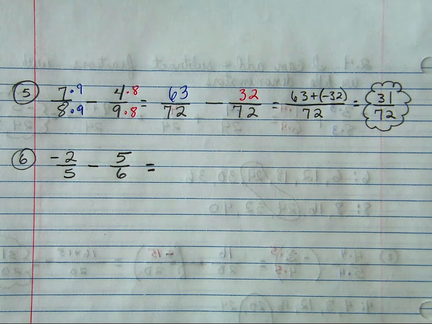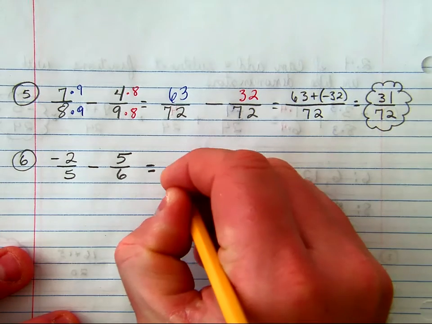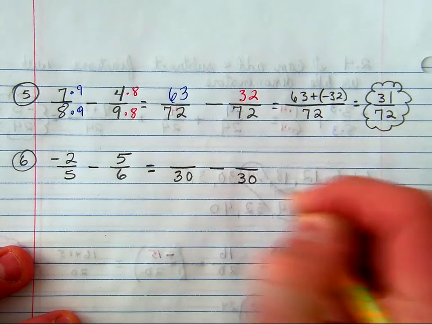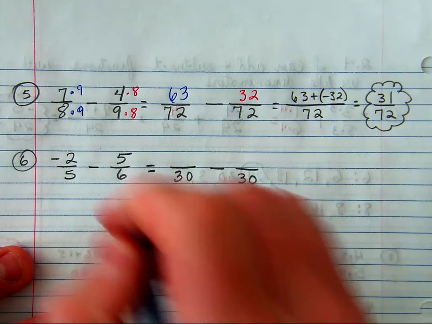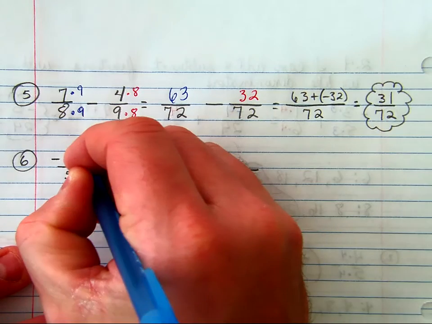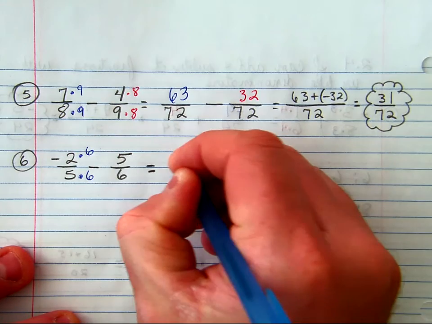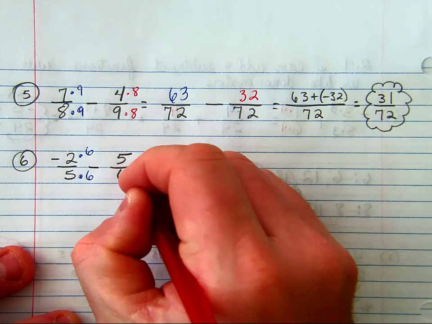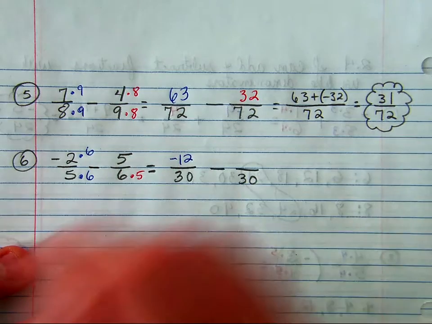And those of you that got to number 6 did a really good job finding that common denominator. 5 and 6 is 30. Since we multiplied the denominator by 6, it requires us to multiply the numerator by 6. Because we multiplied the denominator by 5, we have to multiply the numerator by 5, and we get 25.